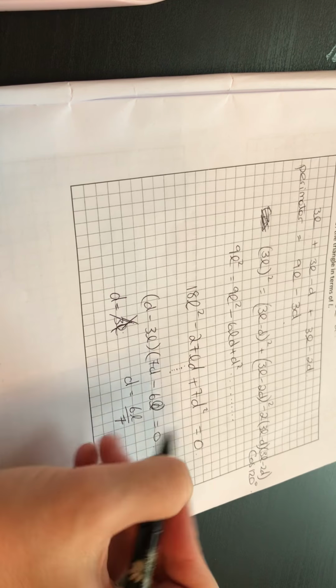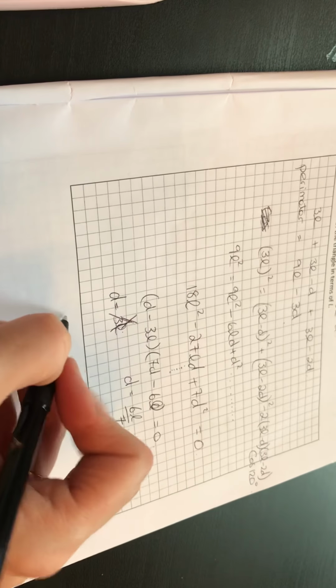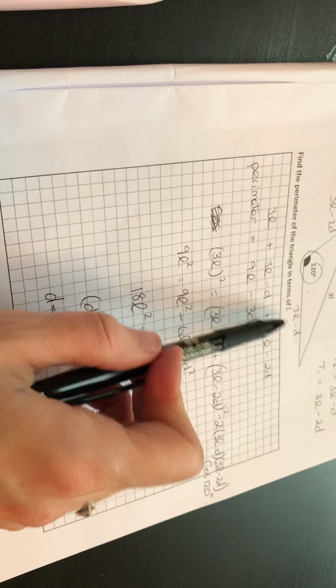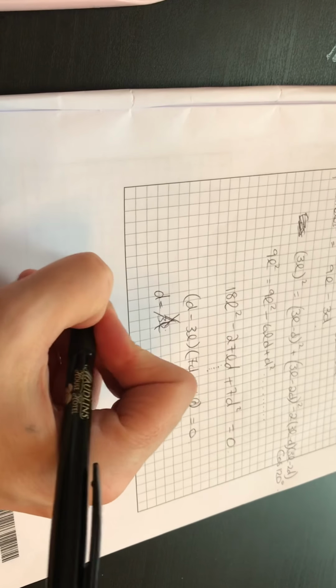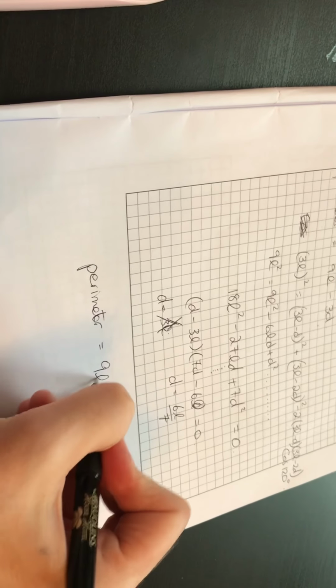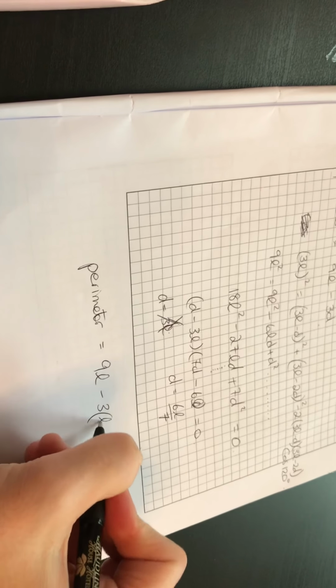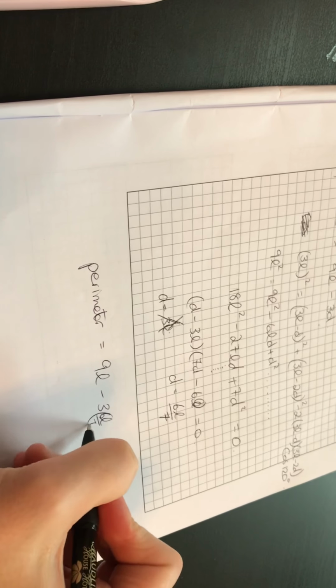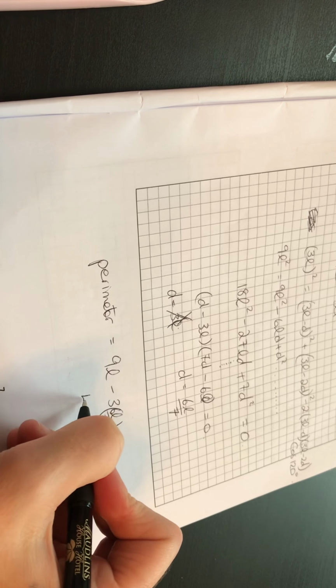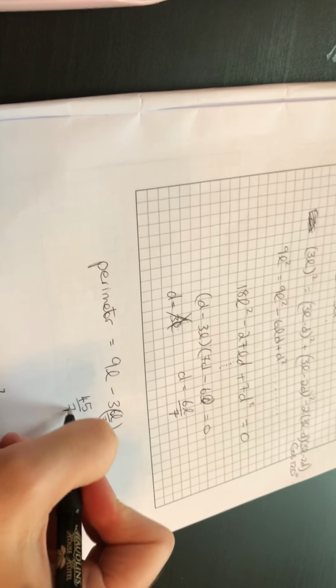Yeah. And so now I can go back to here. My perimeter up here is correct. It's just they asked me to write it in terms of L. So my perimeter is 9L minus 3 times 6L over 7. Clean that up and you end up with 45 over 7 L.